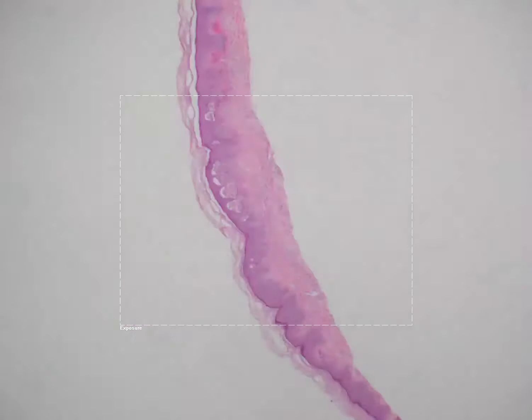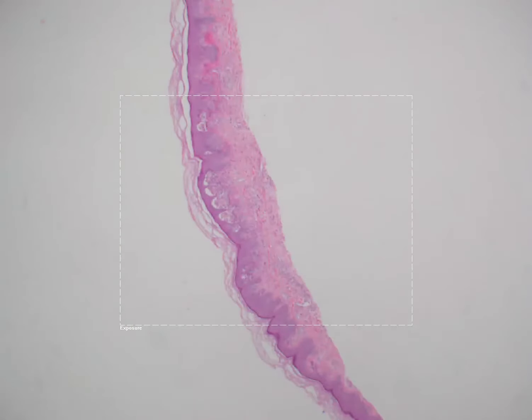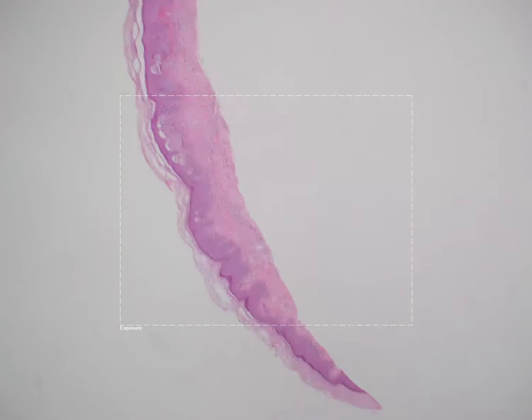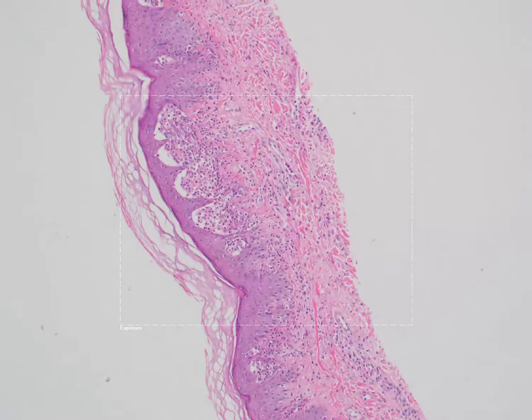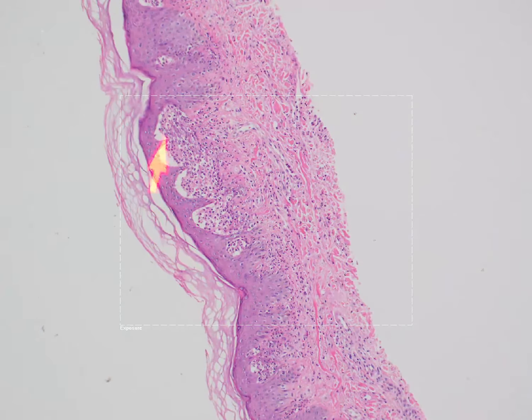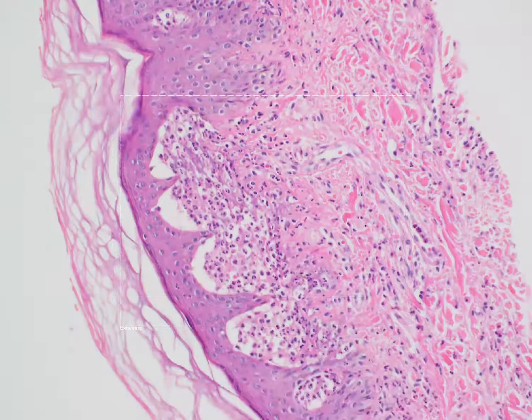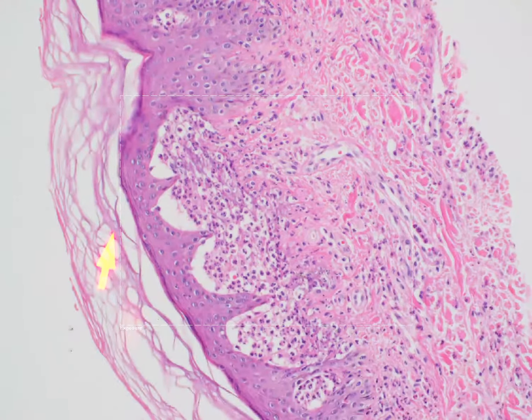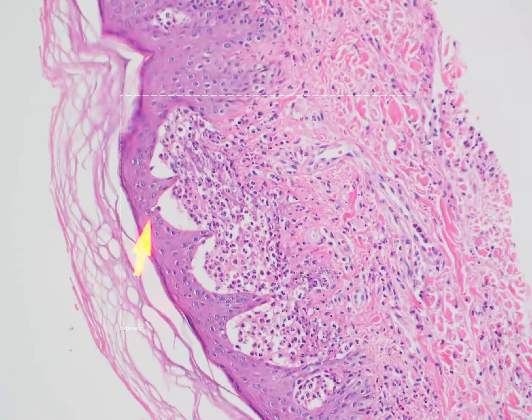Another example from the spongiotic reaction pattern. Here we have a shave biopsy, we have basket weave hyperkeratosis, and involving multiple dermal papillae, we have subepidermal vesicles that are stuffed with neutrophils. So you can see that this is a subepidermal cleft that's neutrophil rich.